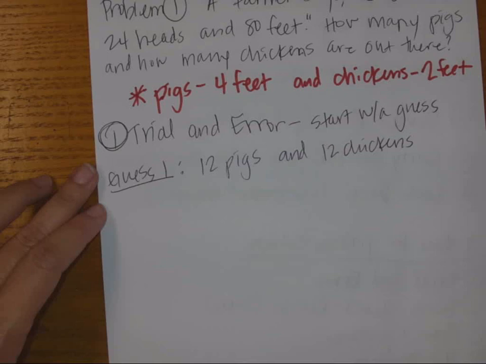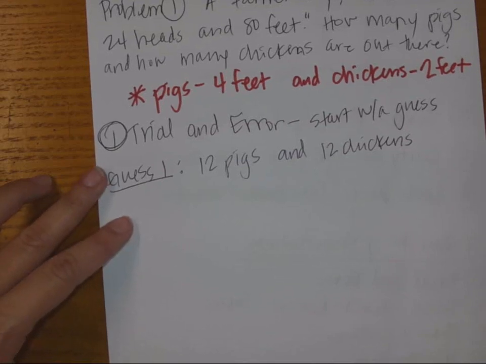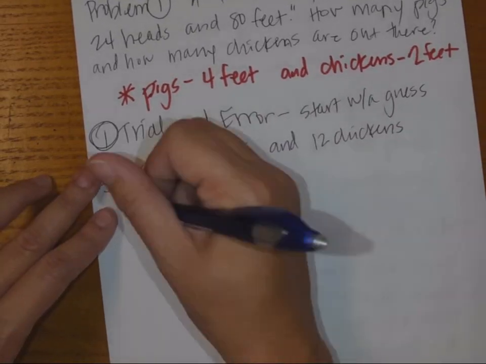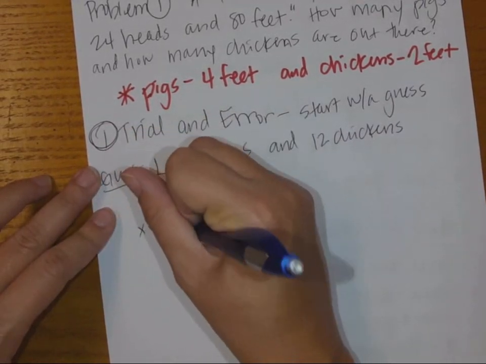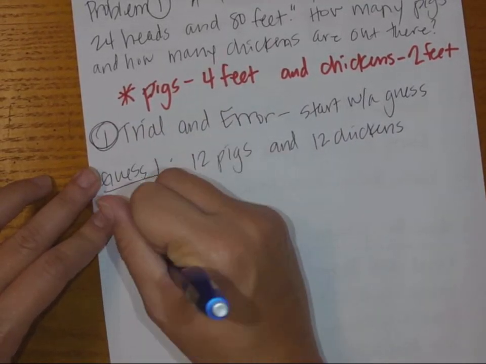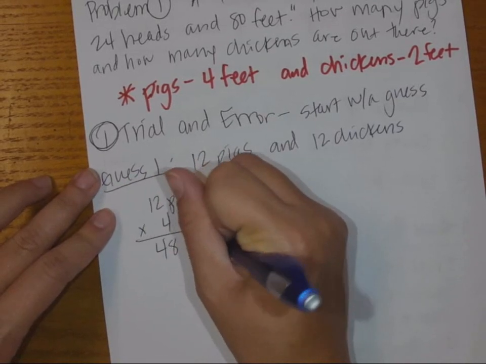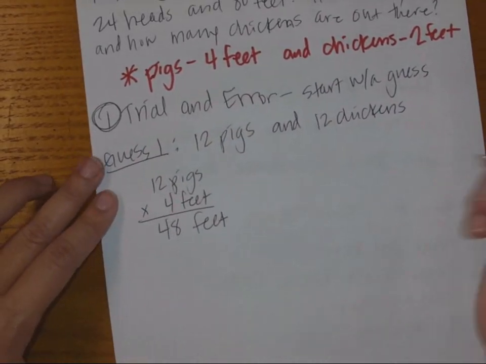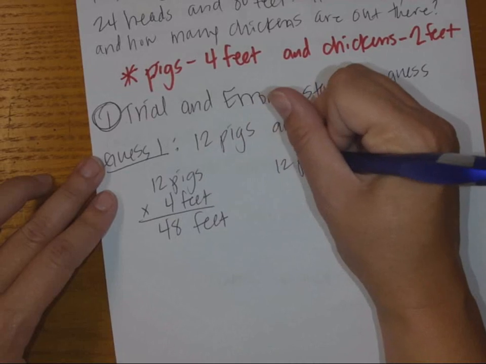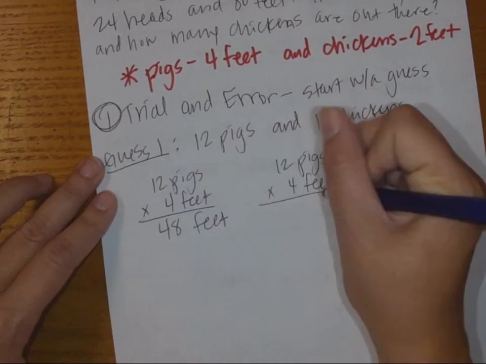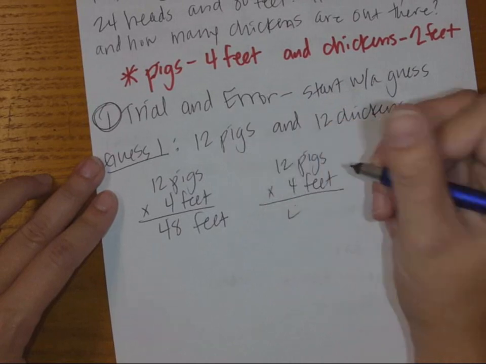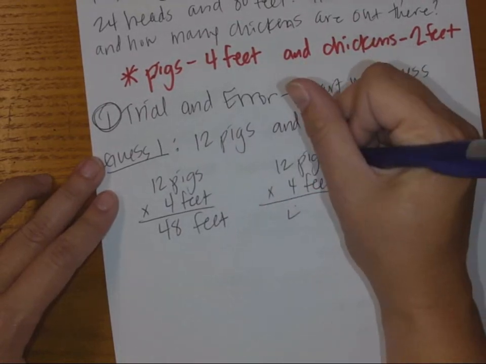Okay, so I know pigs have 4 feet, chickens have 2 feet. So 12 pigs times 4 feet gives me a total of 48 feet. And for chickens, I just rewrote it.